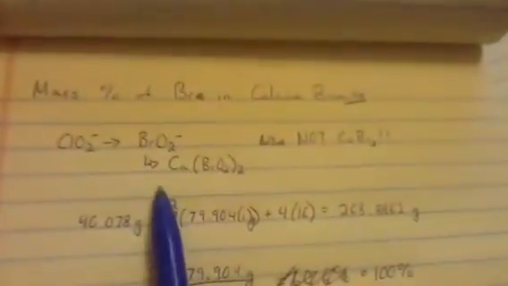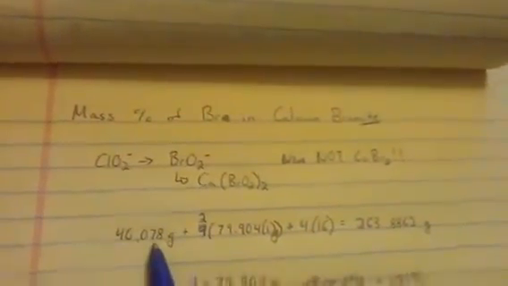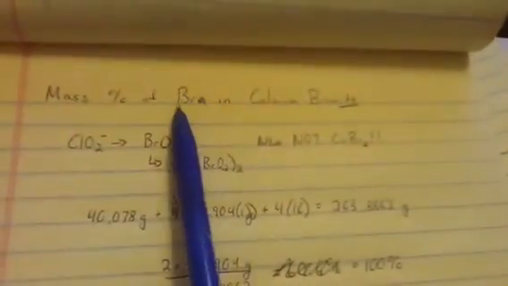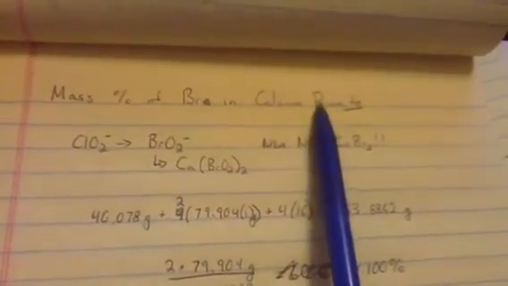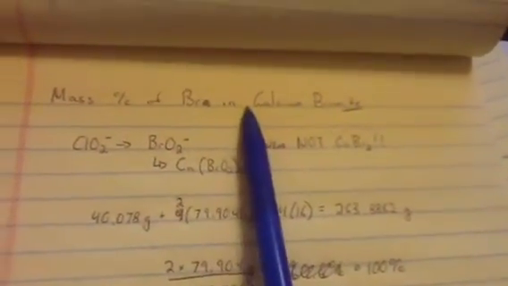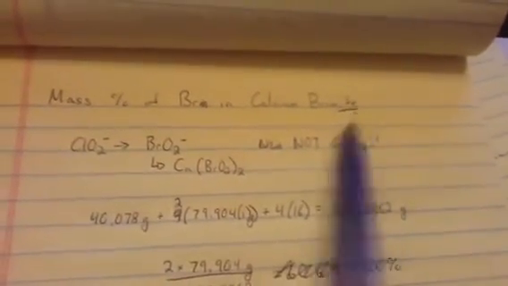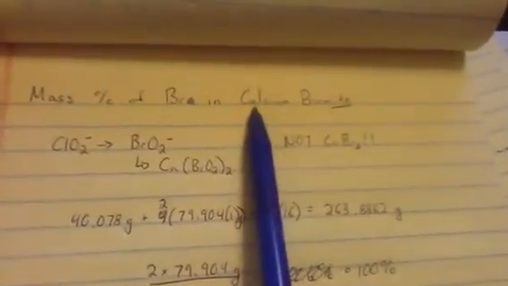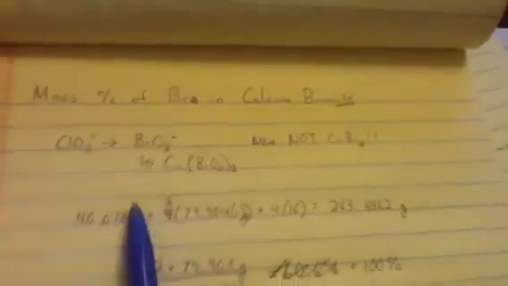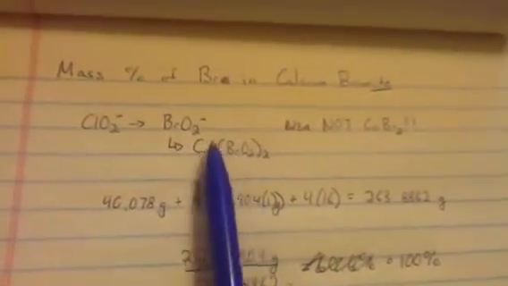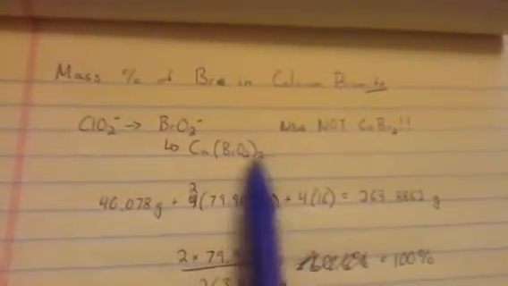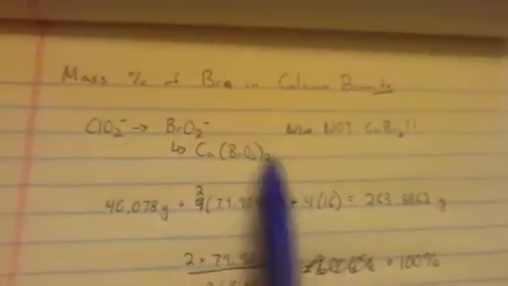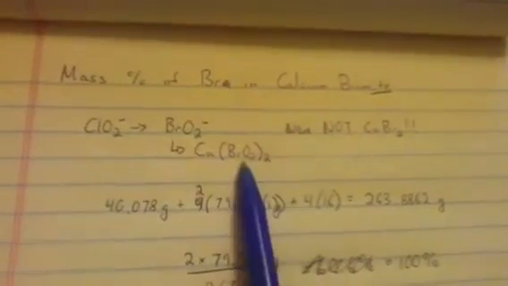So anyway, to find the mass percentage, what I'd have to do is find out how much bromine I have, what's the mass of bromine I have, and moreover, what is the total mass of calcium bromite, okay? So the first thing I did is I found out how many grams I have in 1 mole of calcium bromite. According to this, in 1 mole of calcium bromite, I'd have 1 mole of calcium and 2 moles of bromite. But 2 moles of bromite means that I have 2 moles of bromine and 4 moles of oxygen.